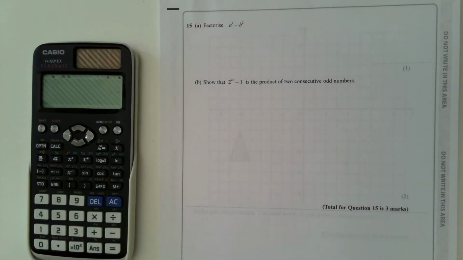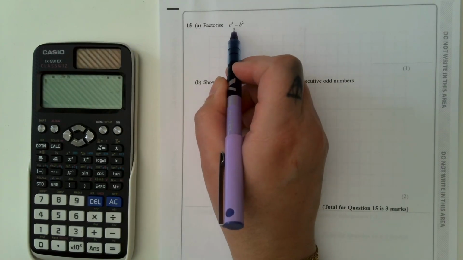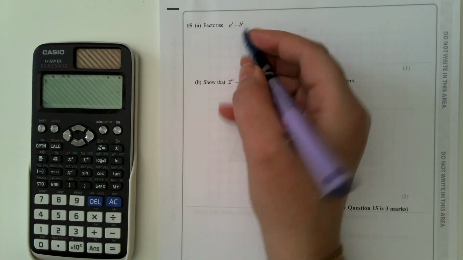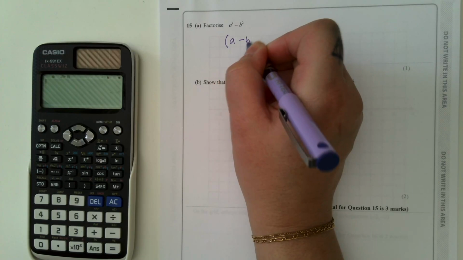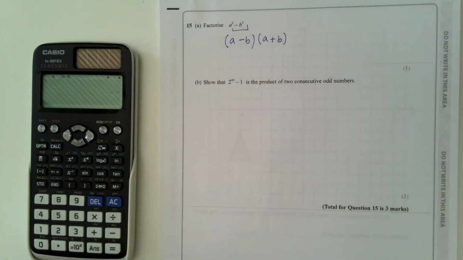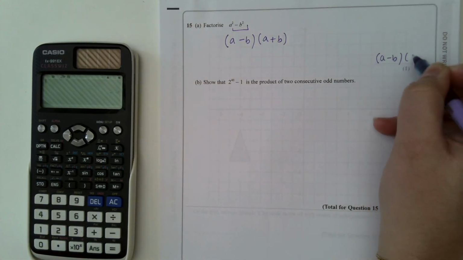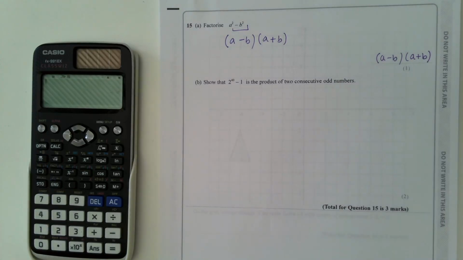(15a) Factorise a squared subtract b squared. So this is the difference of two squares. A is squared and b is squared, and the subtract gives us the difference. So the difference of two squares means we need a positive and a negative version of this term here, so that the AB terms, if we were to expand those brackets, would cancel out to leave us with a difference of two squares. So we're going to write that there.